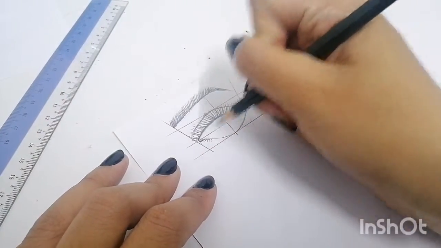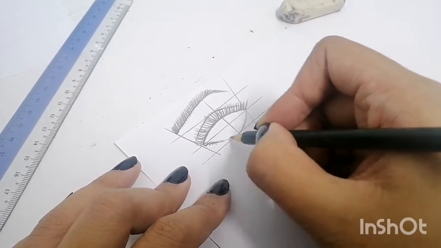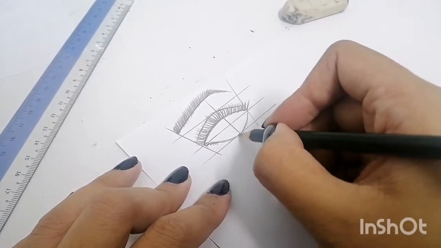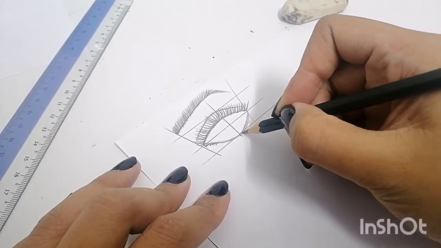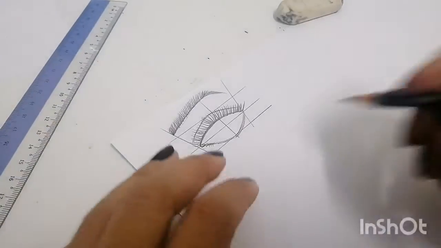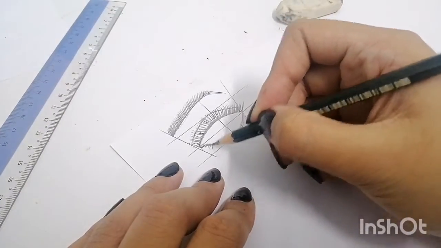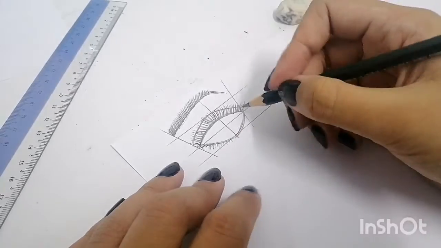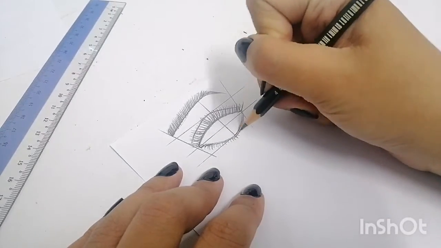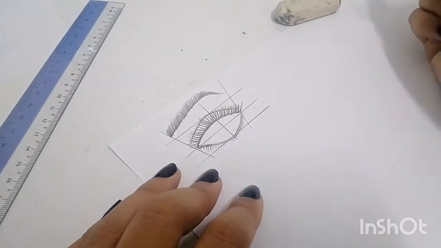So now we are doing the lower one. Okay, so for the lower one, of course, the hair is going to be shorter. I'm adding one more layer. If you look in the mirror, at your under eye, it looks like a double layer. This area is sticking to the eye, and this area is where your lashes come out from. These are a bit smaller and more direct. Like that. There we go.